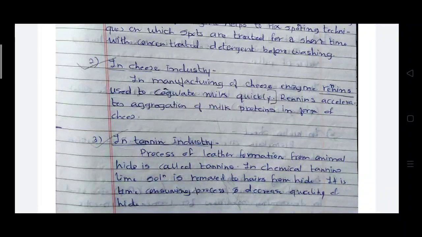Then in the cheese industry, in the manufacturing of cheese, the enzyme renin is used to coagulate milk quickly. Renin accelerates the aggregation of milk protein in the form of cheese. So in the cheese industry, for easy manufacturing of cheese, these renin enzymes are used, so that in a very short period the milk coagulates fast and cheese is obtained.